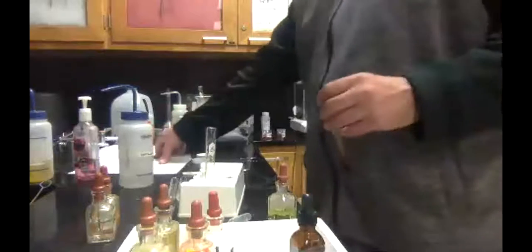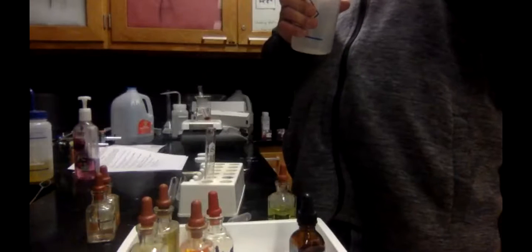So I squeeze the dropper, I pull it out, and there is a dropper full. So you can see that looks like blood red. We want to make this so that it's almost transparent. Now, all of this is written down in the actual experiment procedure. We're going to add distilled water to this until it looks transparent. What is transparent? You can see through it.